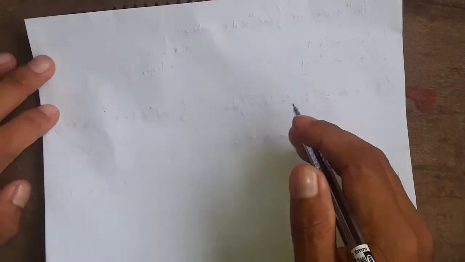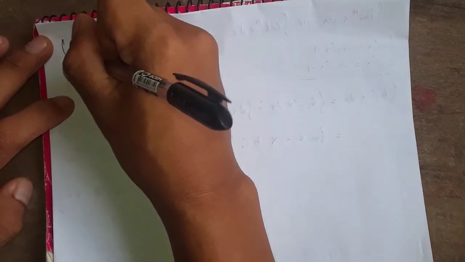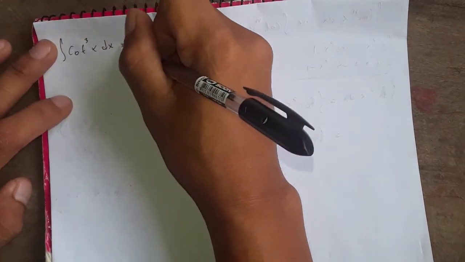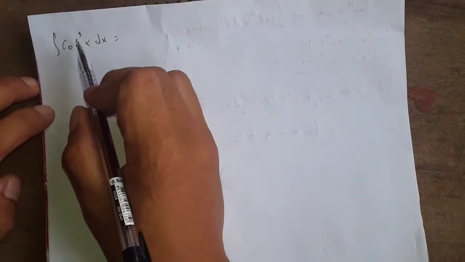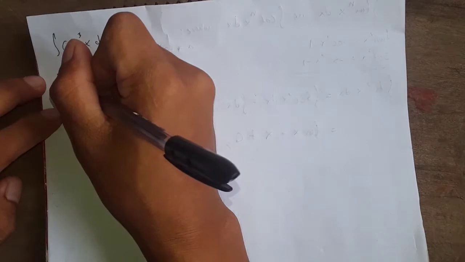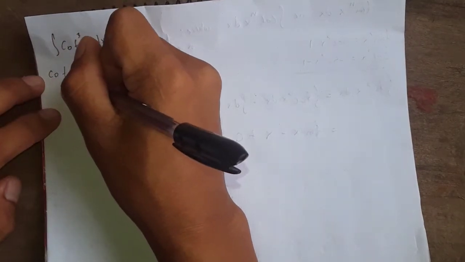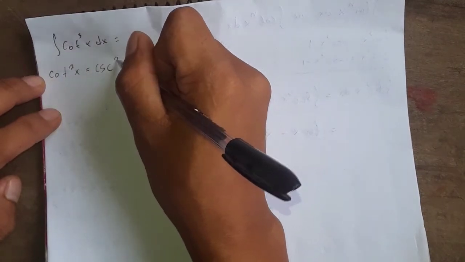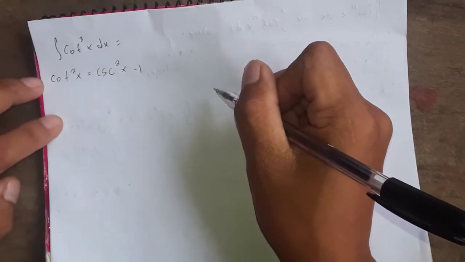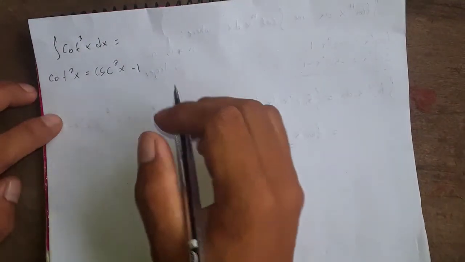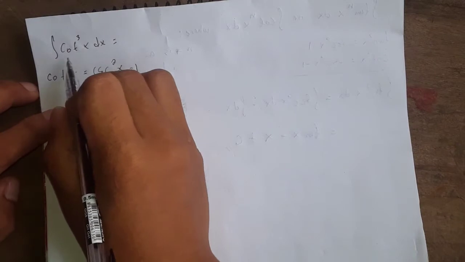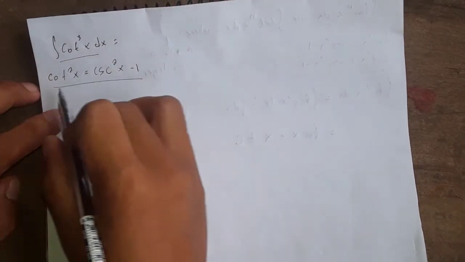So next, how about we integrate a function of cotangent raised to the power of 3 of x dx. As you can see here, our exponent here is 3, which is an integer. So what we're going to use is the formula that cotangent squared of x is equal to cosecant squared of x minus 1. So by substituting as we did in the previous example, we're going to break down this function to use this formula.